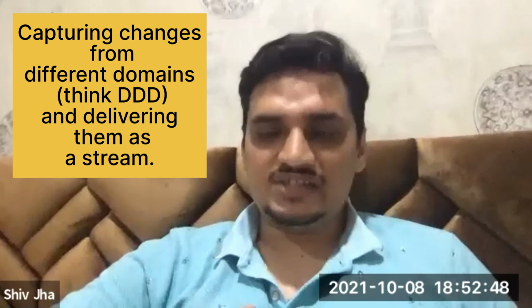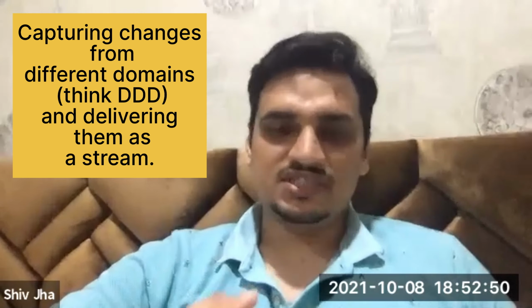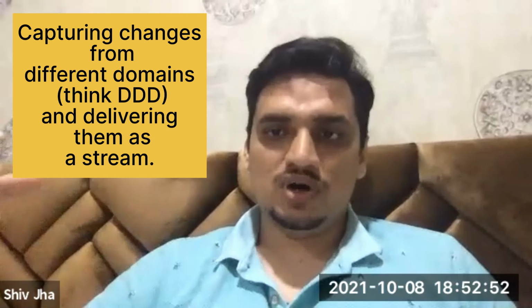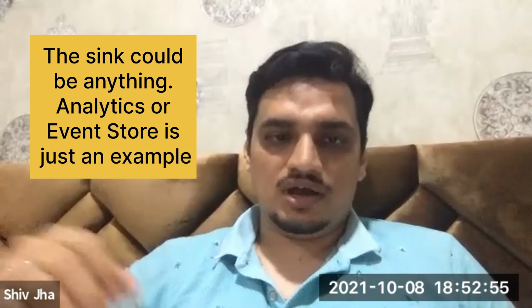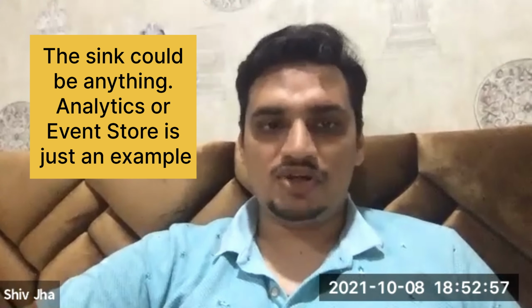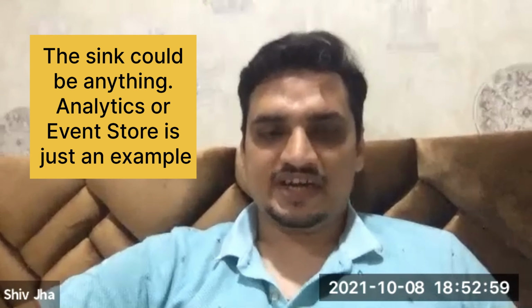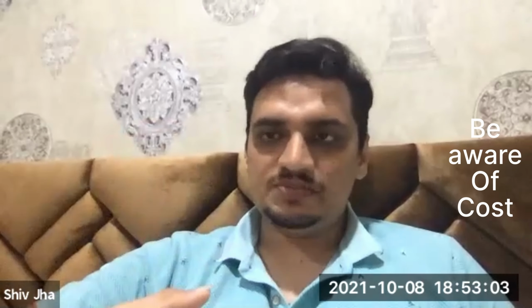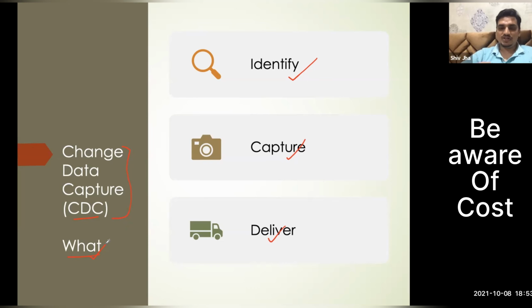Sending all the transactional changes, as part of all the transactions that people are doing on your app, to a common analytics store, an event store. The whole process is actually called change data capture. What it means is that you have to identify, in the order management domain for instance, what is the data that you want to send to the event store?